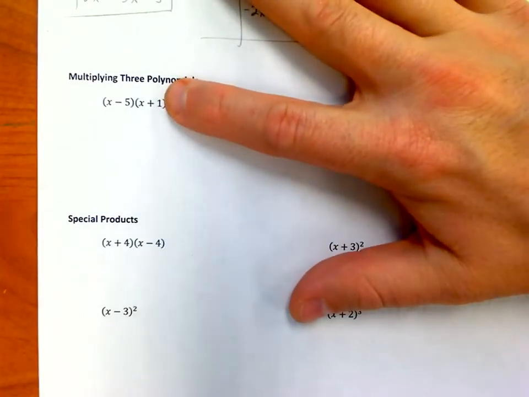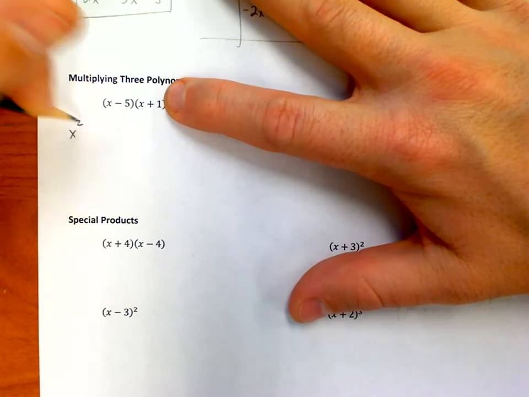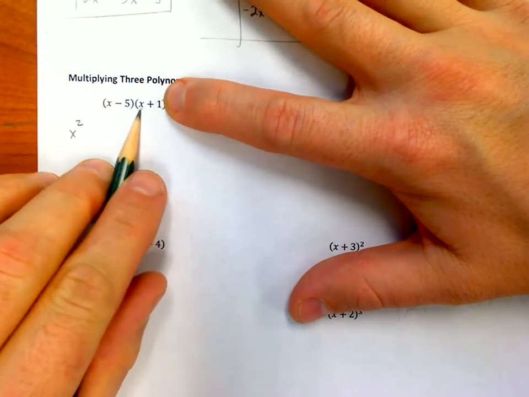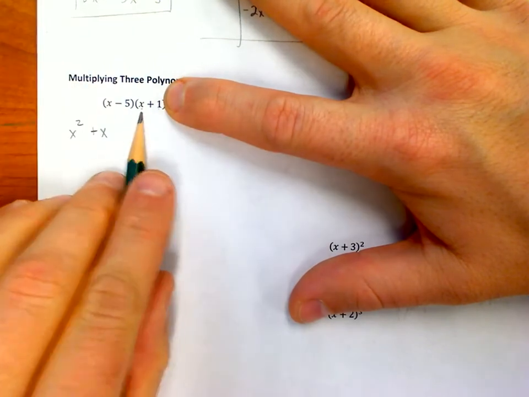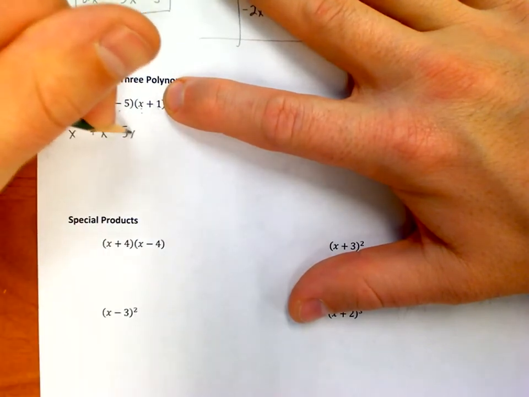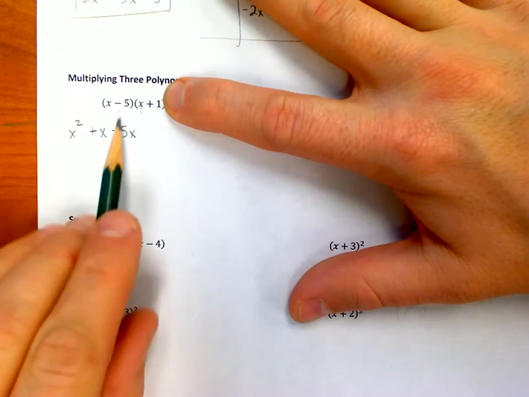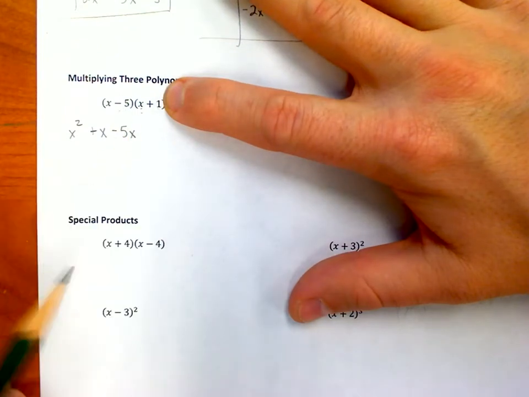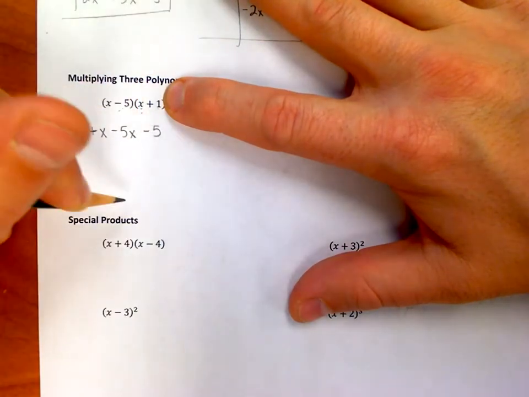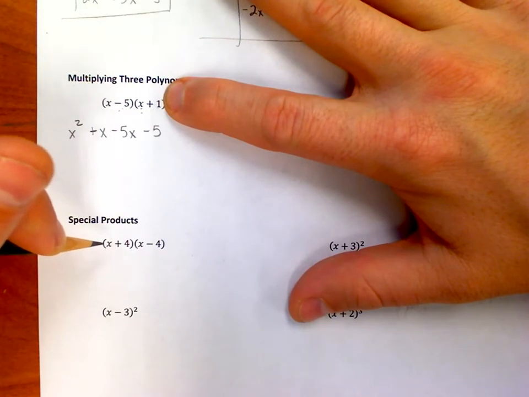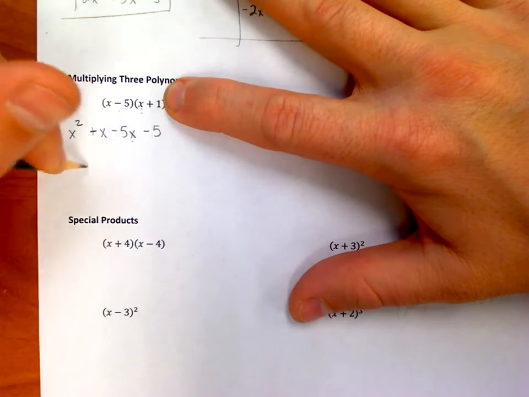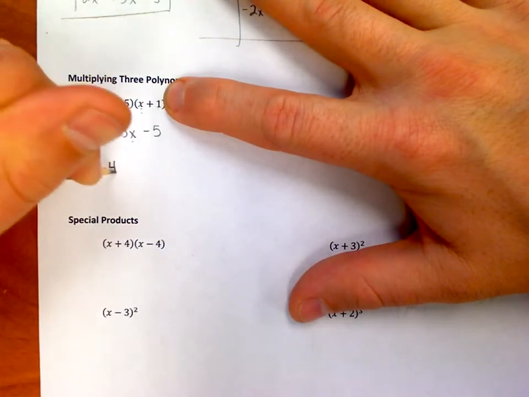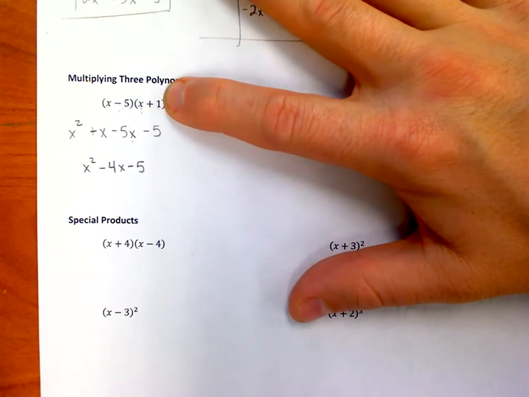If I FOIL these out, that would give me x times x, x squared. Outer terms would be plus 1x. Inner terms would be minus 5x. And last terms, be careful about the sign. It's a negative 5 times a positive 1, which is negative 5. Now, I can combine like terms here. I have an x and a negative 5x. So really it simplifies down to x squared minus 4x minus 5. There's the first two terms multiplied together.